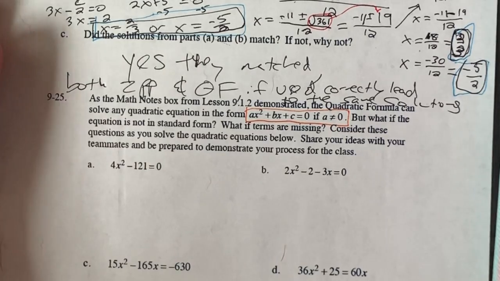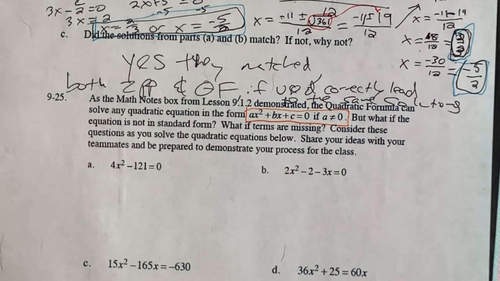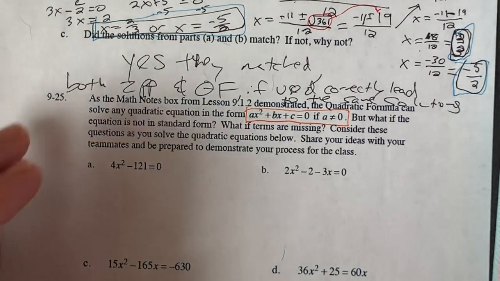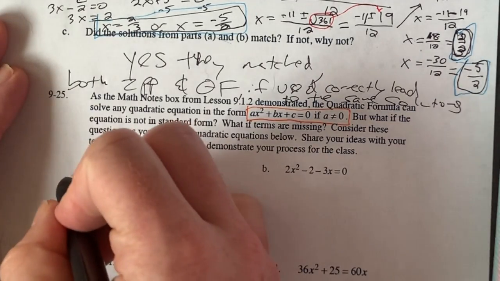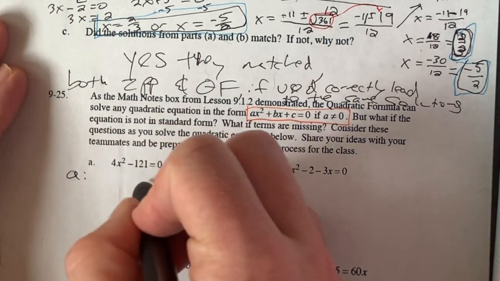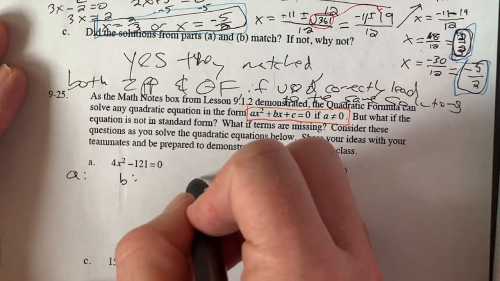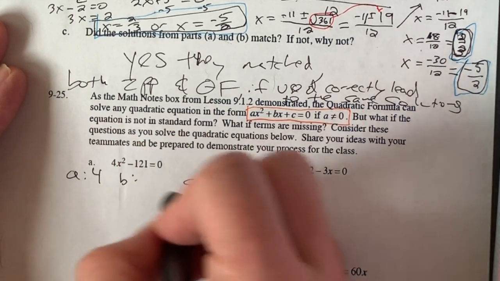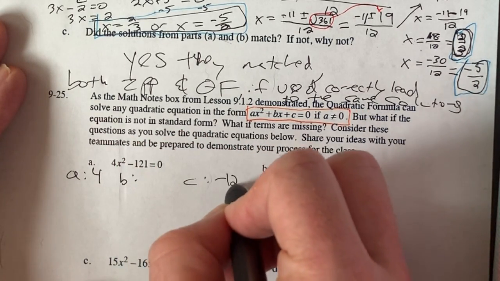So let's go ahead and do one of these, and then I'll have you do the rest. There's no reason for me to go through all these because I think I understand this here. So to use the quadratic formula, I usually go through my A's, B's, and C's. Got to know your A's, B's, and C's. My A here is 4. My C here is -121.